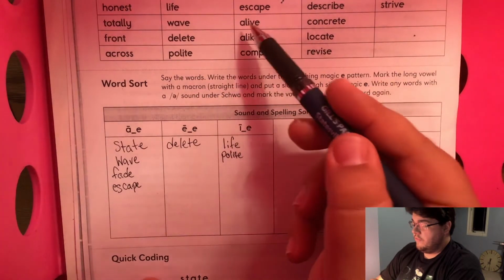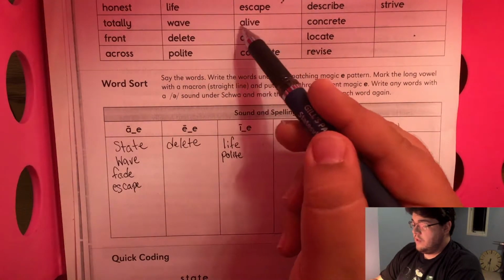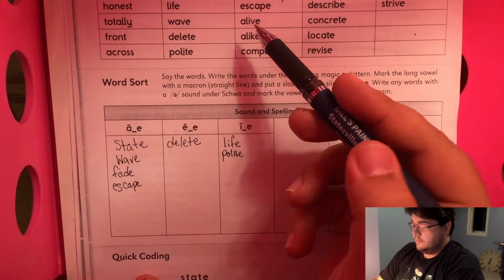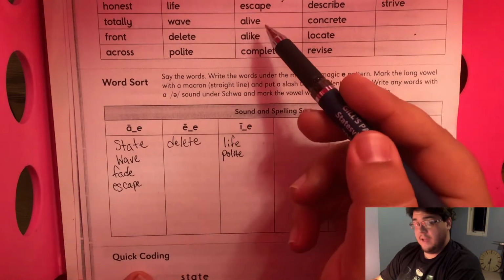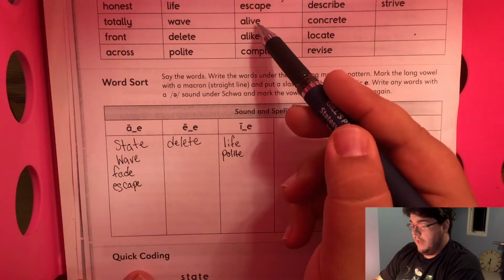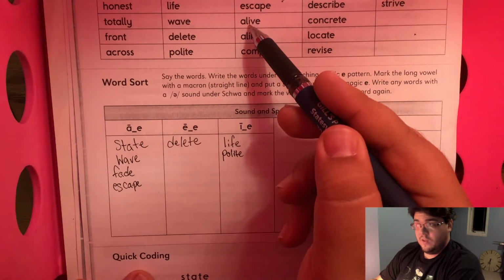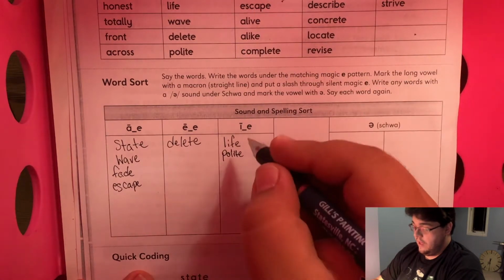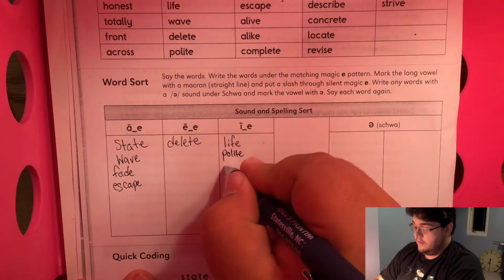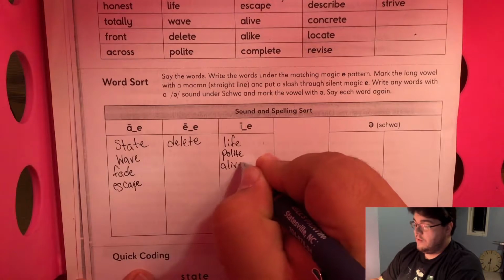And if we take this first vowel in alive, well, our E is nowhere near that A. So we shouldn't be looking at that. We should go back to the E, look 2 back. We're messing with an I. So alive. So it's going to do the I, long I. So alive.